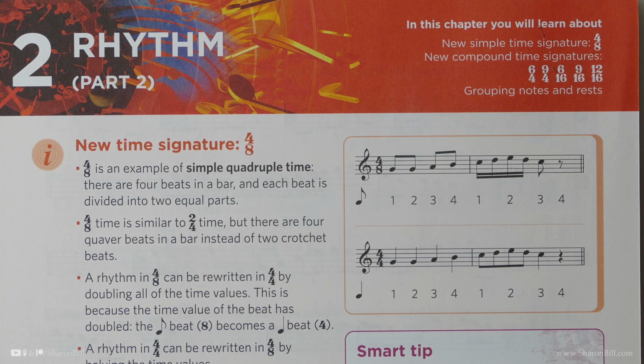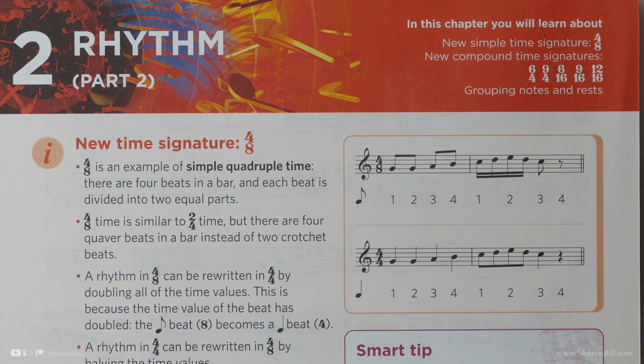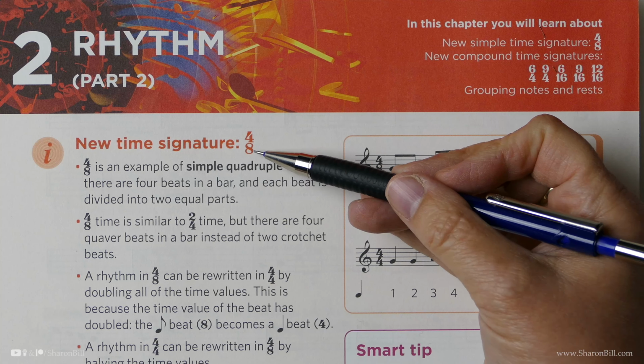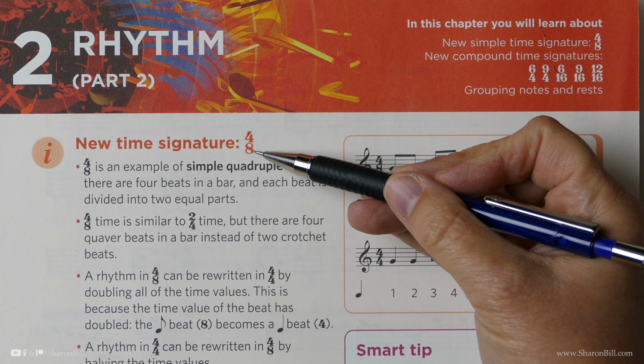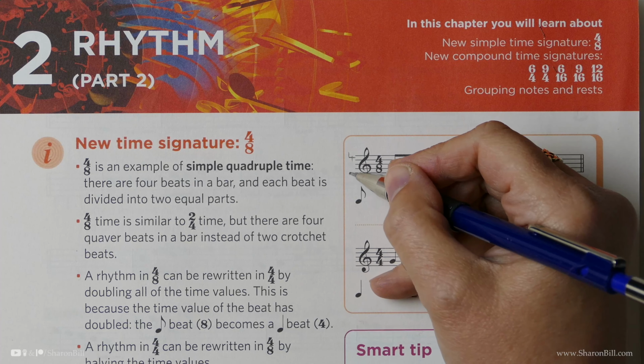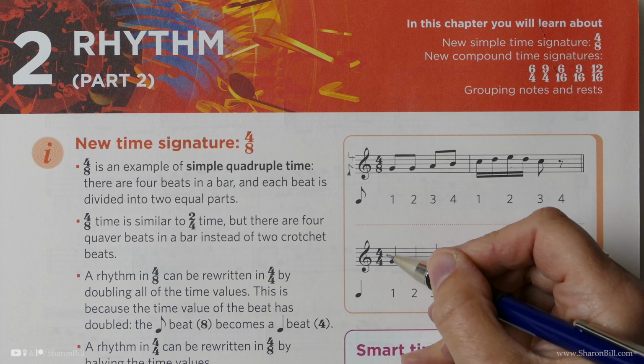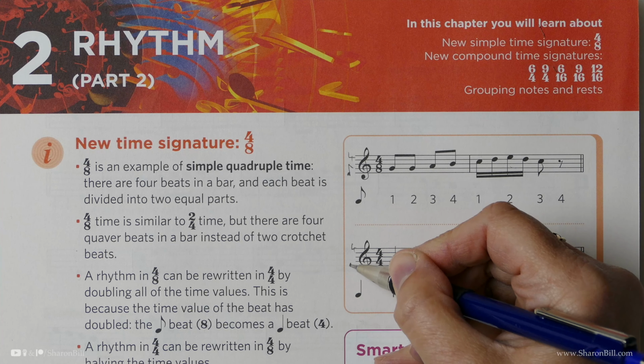Let's press on now, moving on to page 8 of the Grade 4 Discovering Music Theory workbook, moving on to chapter 2, which continues to look at the topic of rhythm. And on this page we learn about the new time signature 4/8, which we know this bottom number 8 refers to quaver beats, and so here we have 4 quaver beats, and here we can see we've got 4 crotchet beats.